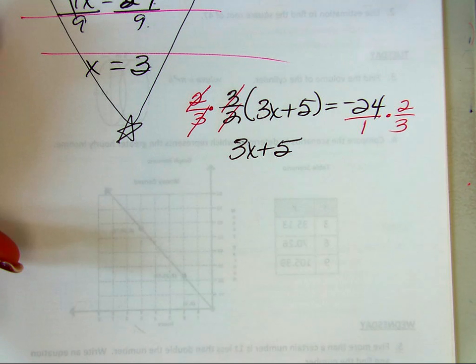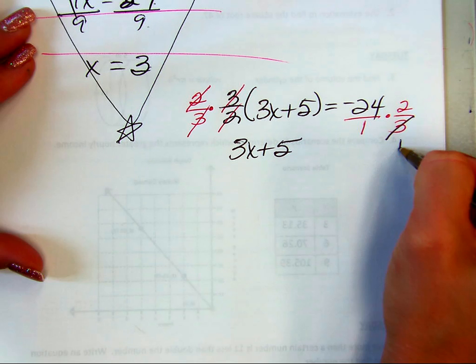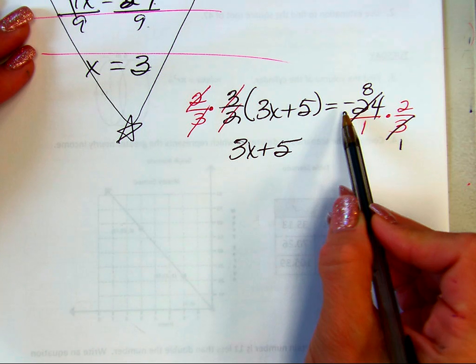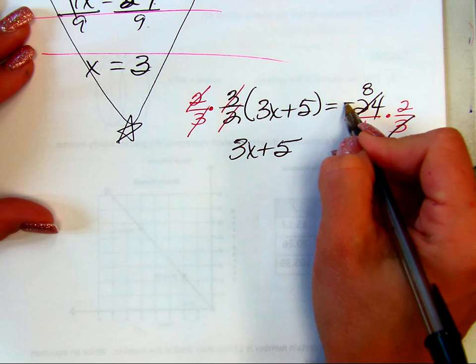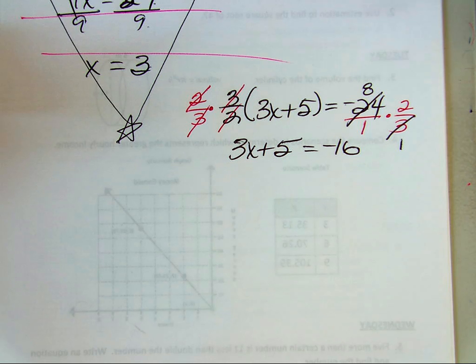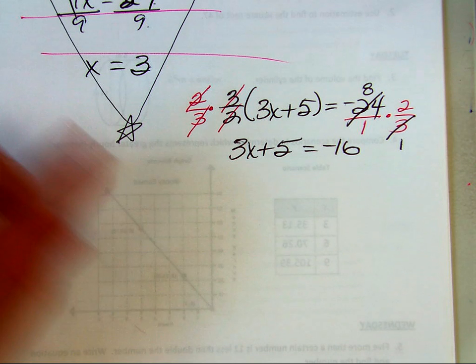I really want you to make sure you work on your cross-canceling so you don't have to worry about reducing. So 3 goes in here once, and in here 8. And don't forget, this is the problem with multiplying with fractions. You may look at that and just say, oh, 8 times 2 is 16, but don't forget it's a negative 8 times 2. And look what I did. I got it back to a two-step equation, which is what I said your goal is, right?